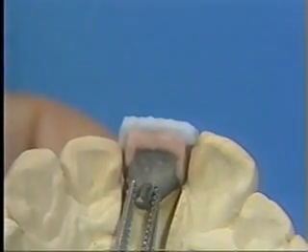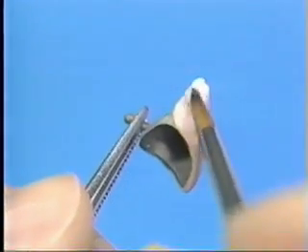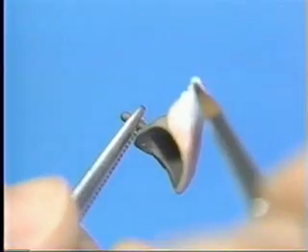After the buildup on the labial surface, remove the metal framework from the die. Build up enamel porcelain on the proximal surface and condense it slightly.